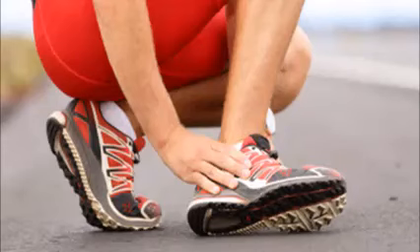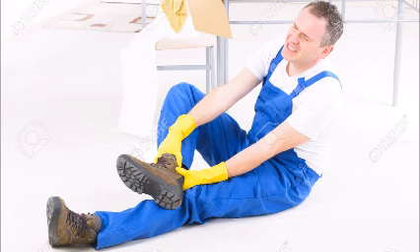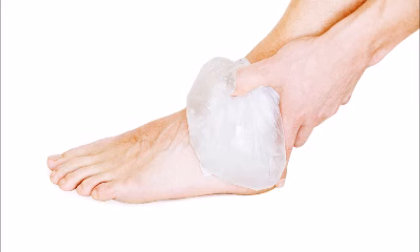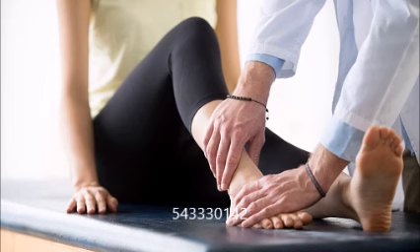The human foot is made of 26 bones and approximately 100 muscles, tendons, and ligaments. It is also the part of the body that bears the most weight. So it is not uncommon to suffer from foot pain or diagnosed foot problems at some point in your life.